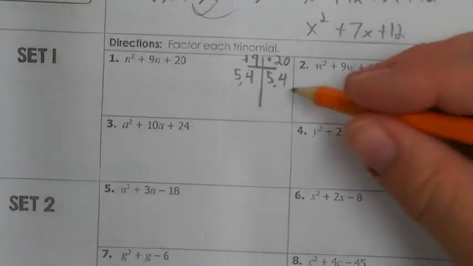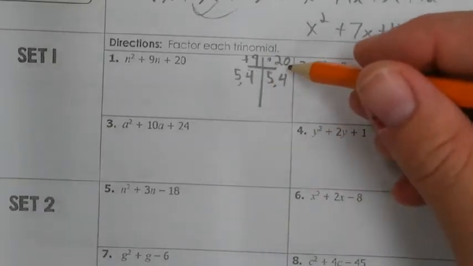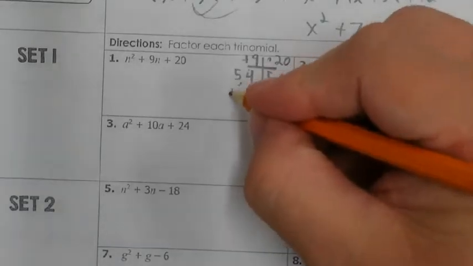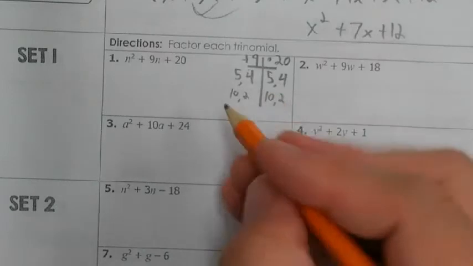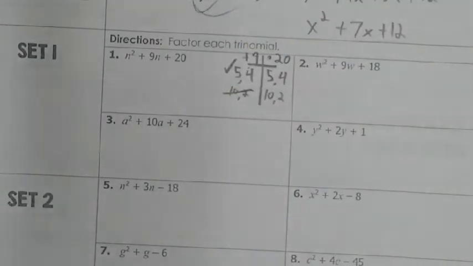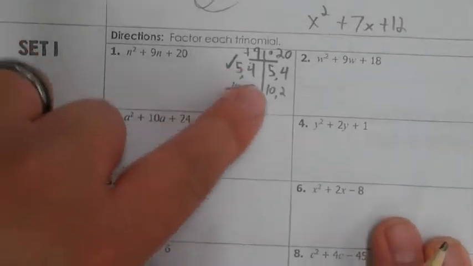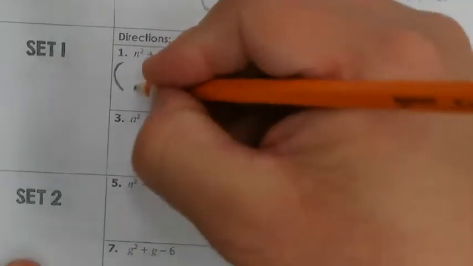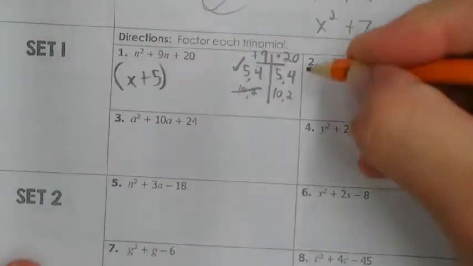What you could also do is figure out several different things. What else would give us 20? 10 and 2. But what is 10 plus 2? 12. So we know that does not work. So it is going to be this one. You would just keep on trying more things until you found something that worked. Hopefully, you're good at mental math, and you can just figure it out in your head. If you don't need to make this chart, don't make it. But what I do need to see is your final answer, which would be x plus 5 and x plus 4.